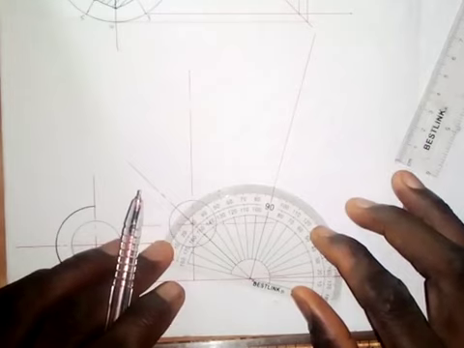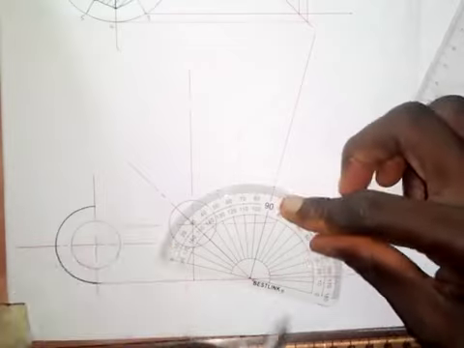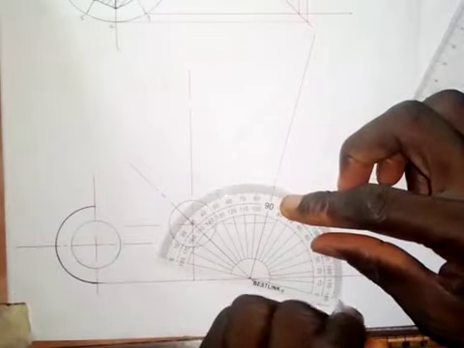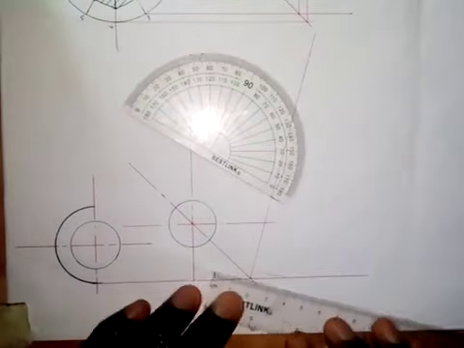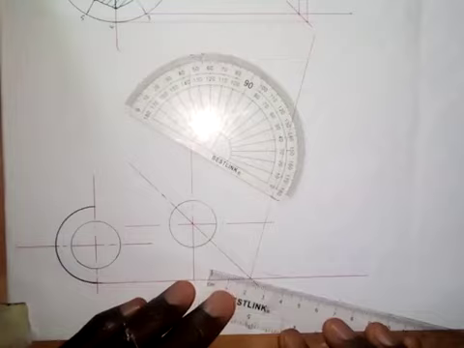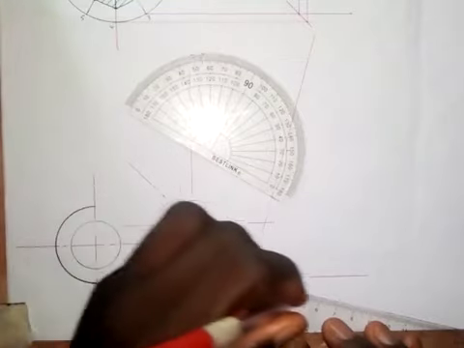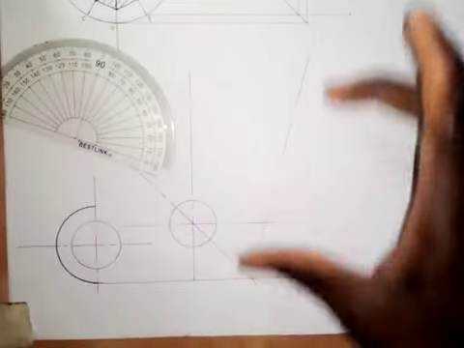After setting it, just put a dot on this point. Then draw a line from this point through this point here. So this line will be at a right angle to this line.